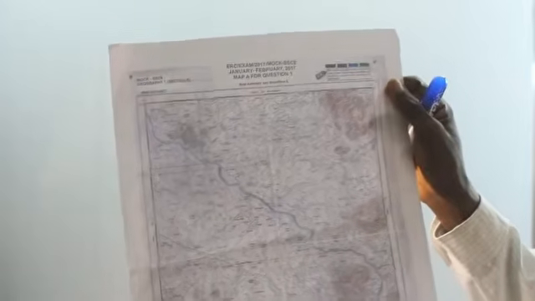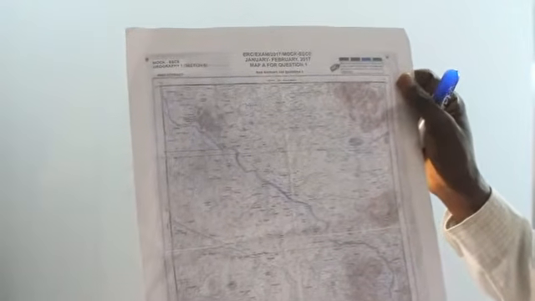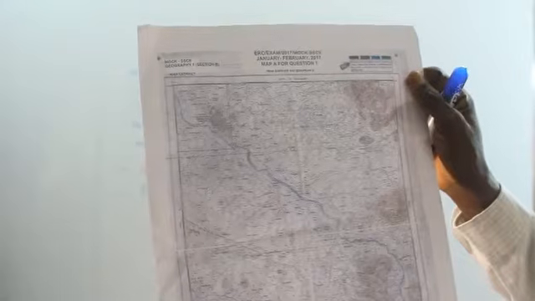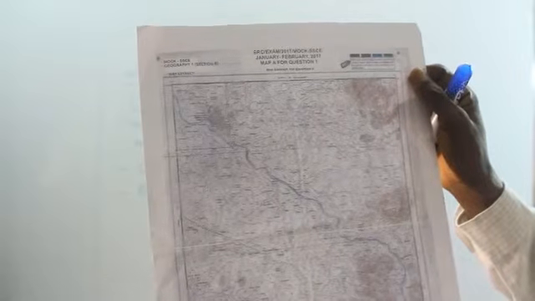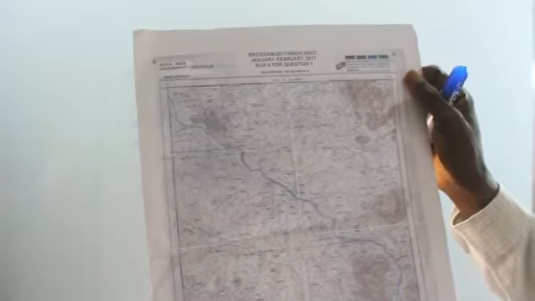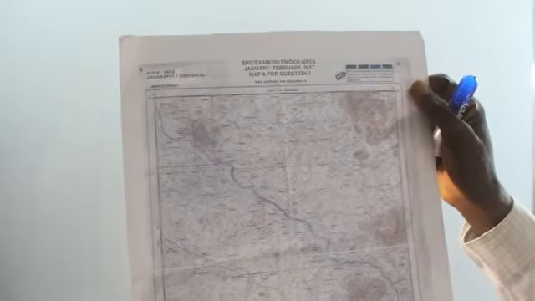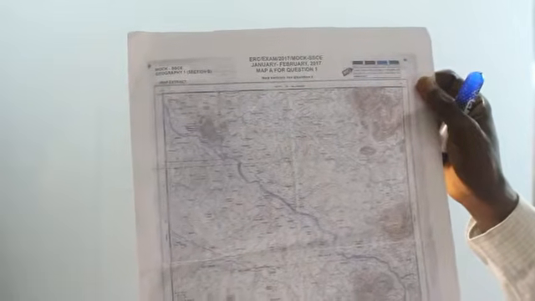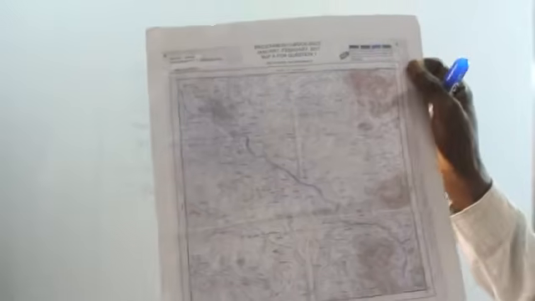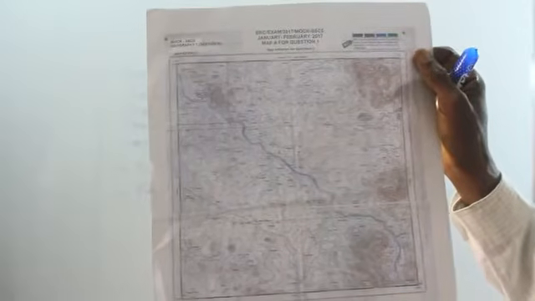I think it's one of the questions written by geography students in senior secondary school 3 within the FCT, that is ERC, Education Resource Center. Now, this is the map we are discussing.